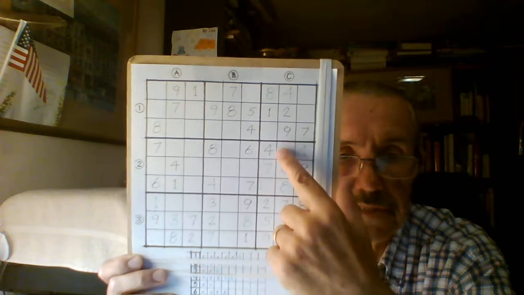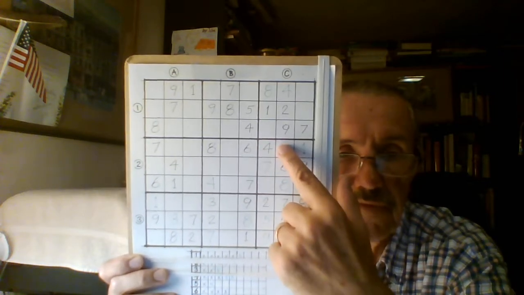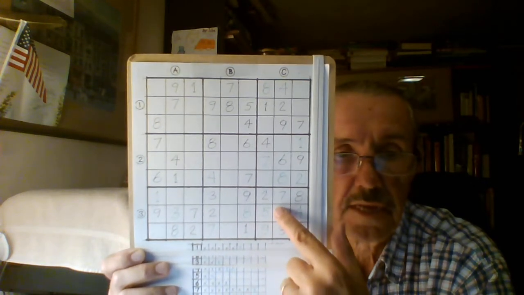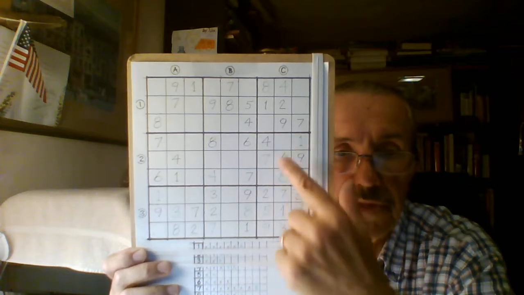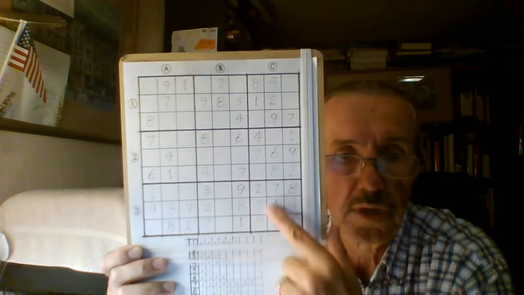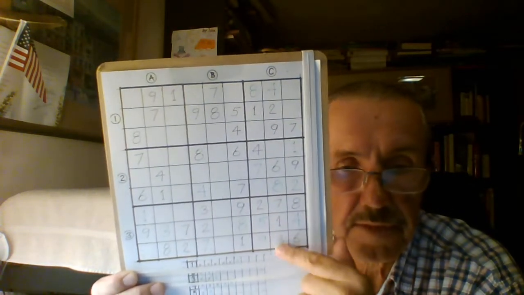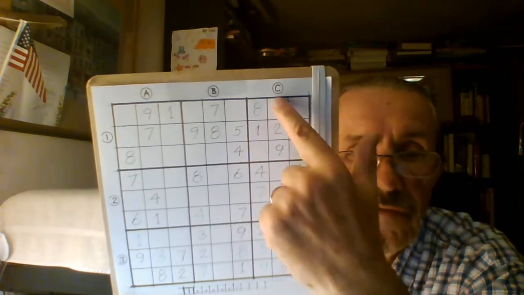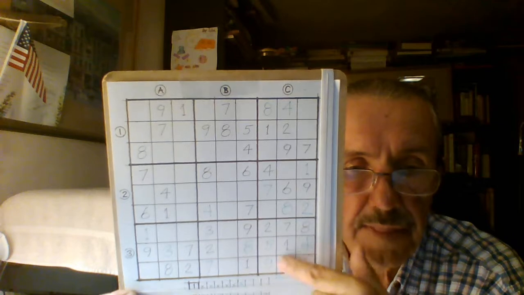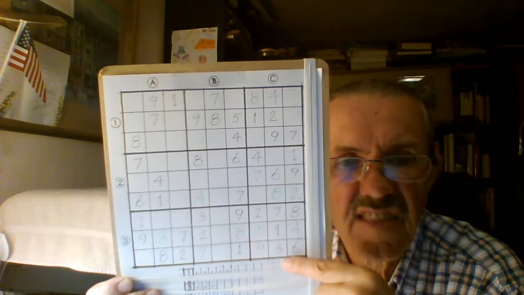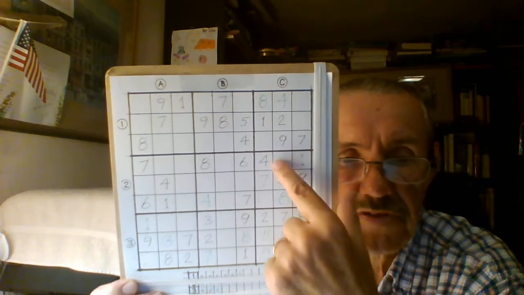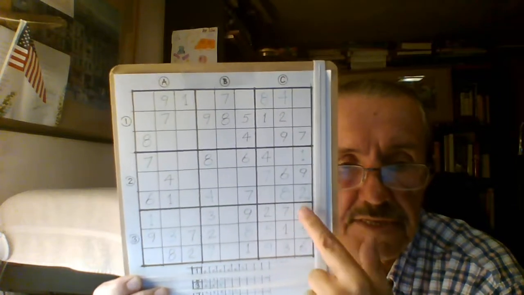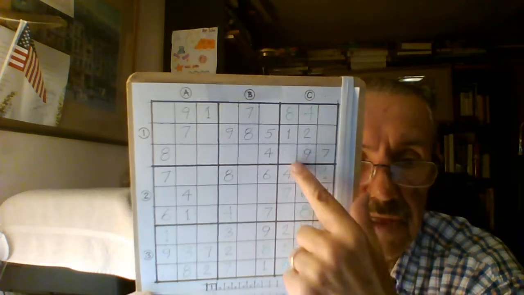There's one empty place, and this will be 5, and this column will have every number: 1, 2, 3, 4, 5 has to be over there, 7, 8, and 9.